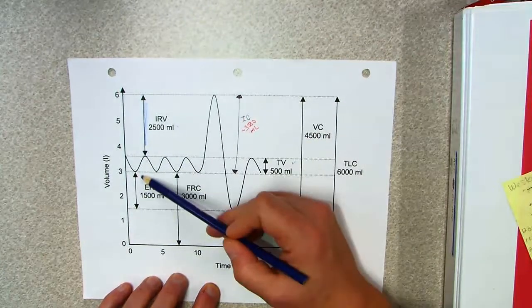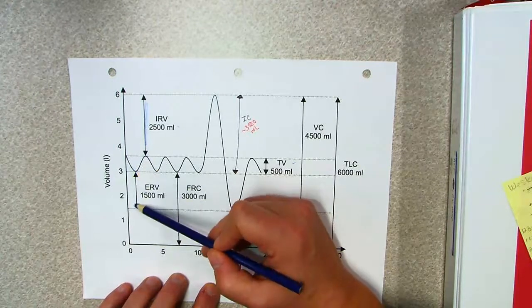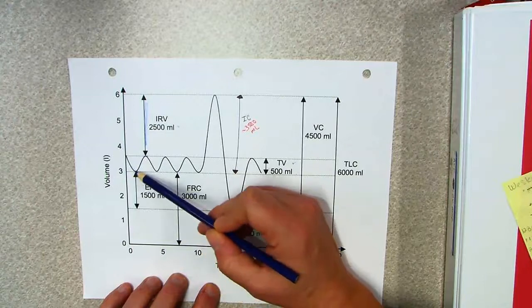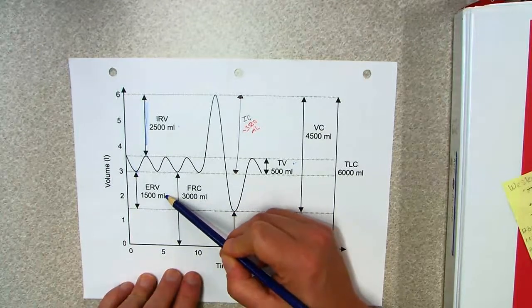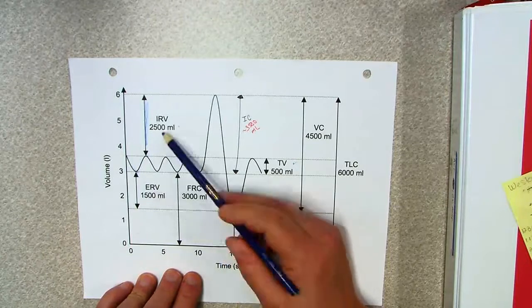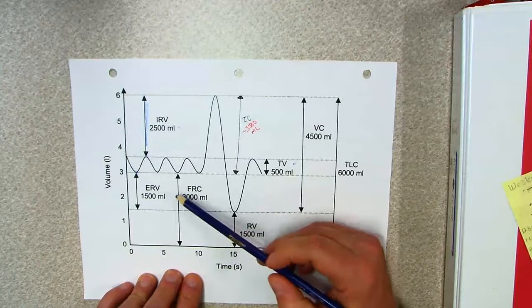Next is the expiratory reserve volume. So this would be the opposite. We take a normal breath out. How much more air can we expire above and beyond our normal breath? And that's the ERV. Typically in a normal person, it would be about 1,500 milliliters. Now again, these numbers vary a little bit depending on your gender and your size, so these are just averages.